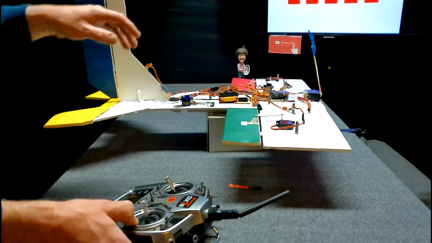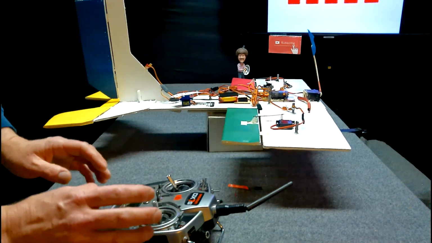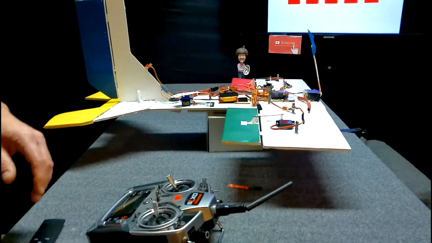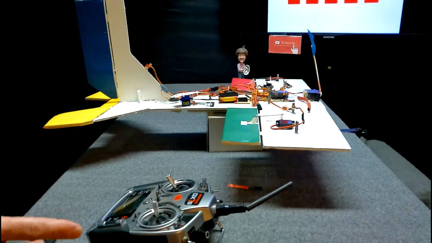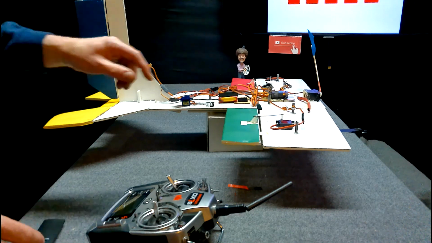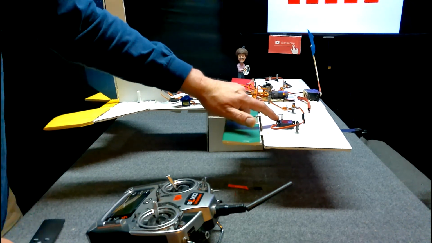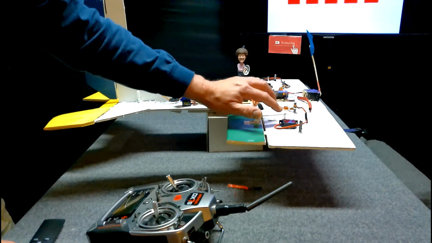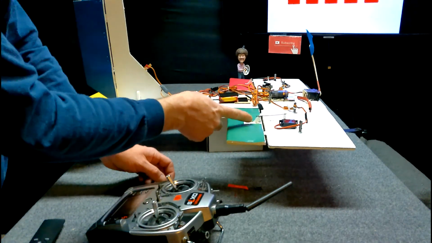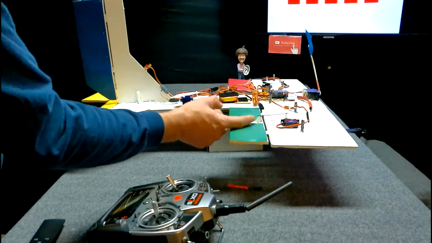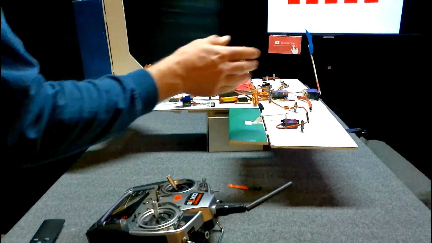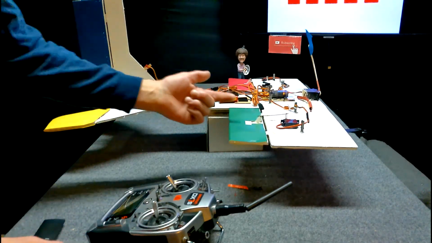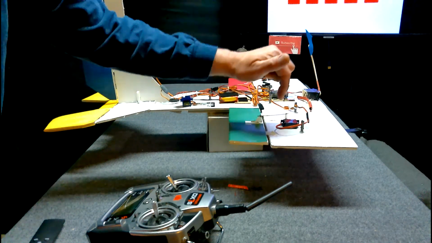Another thing to check to make sure, once again, your trims are centered in your transmitter. Safe Select off. Check to see that your control arms on your receiver are perfectly 90 degrees. Make sure the arm on your control surface is 90 degrees, and then the push rod is going straight across. So it's 90, straight across, and 90.